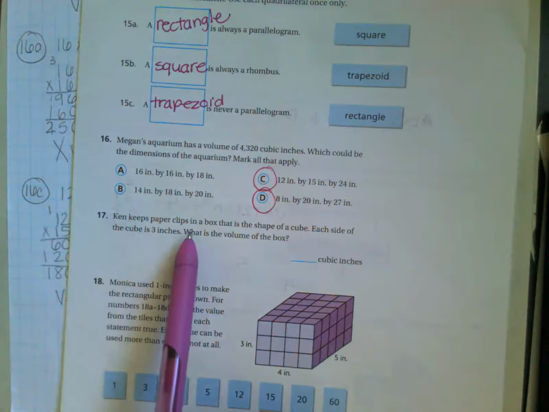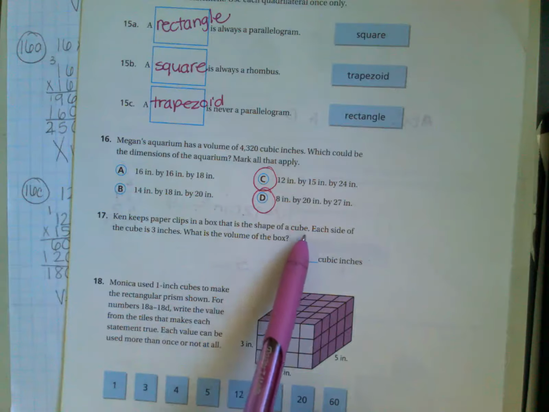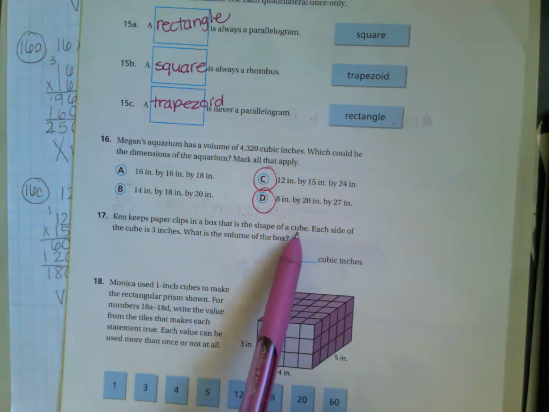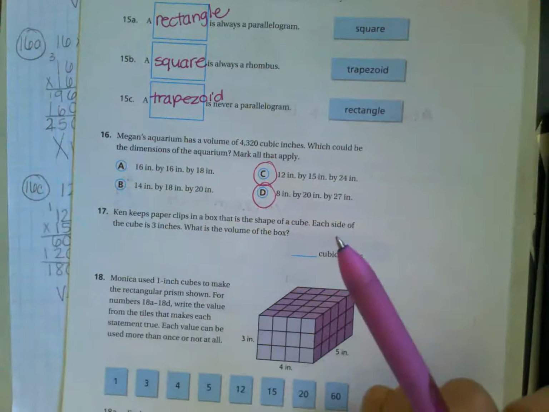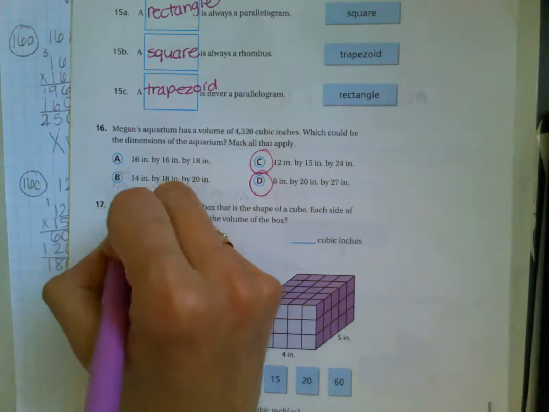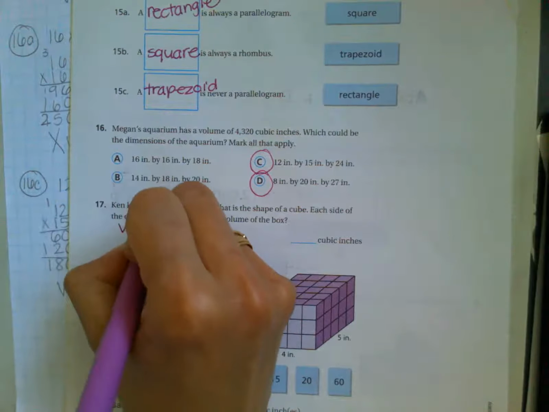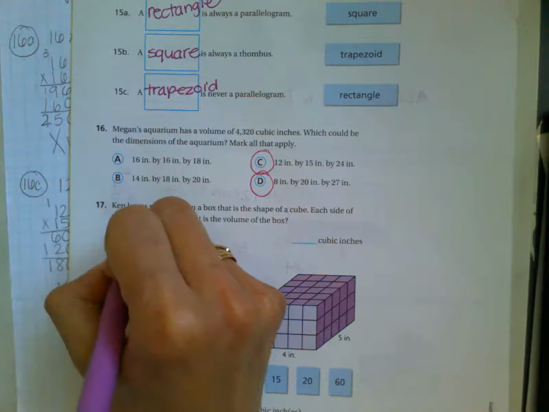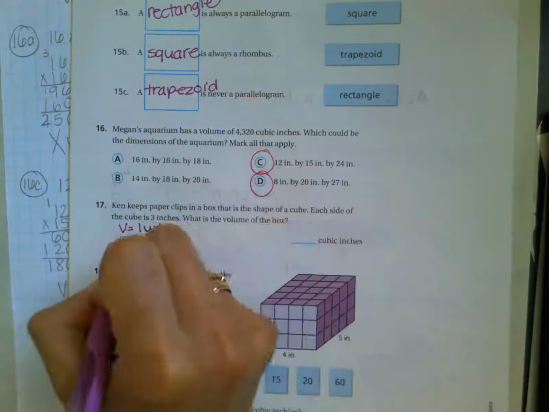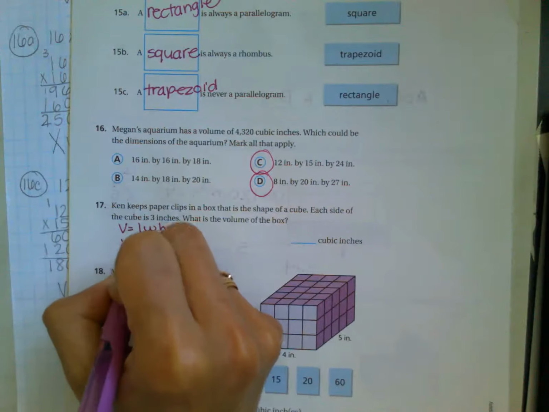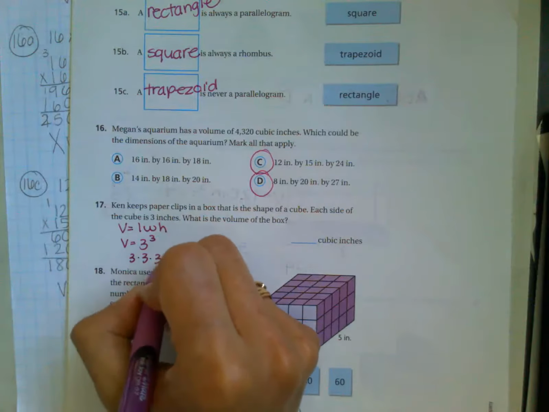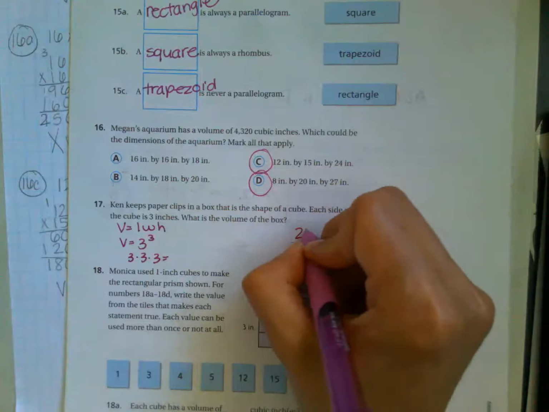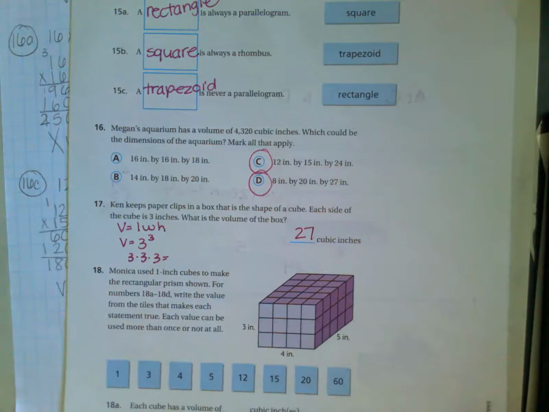17. Ken keeps paper clips in a box that is the shape of a cube, right? So what do I know about a cube? All the sides are the same. Each side of the cube is 3 inches. What is the volume of the cube? All right, well, volume equals length times width times height. So this volume equals 3 cubed. What does 3 cubed mean? 3 times 3 times 3, which is 9 times 3, which equals 27 cubic inches.